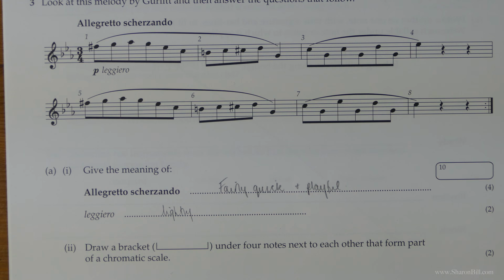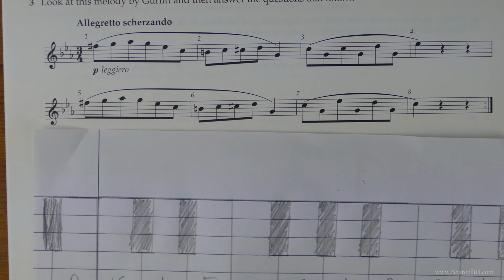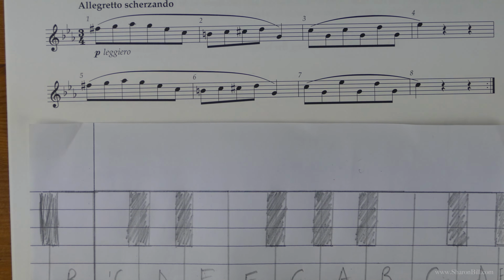Now we're asked to draw a bracket under 4 notes next to each other that form part of a chromatic scale. So we're looking for some accidental signs that give us that semitone movement. It's helpful to visualise the piano keyboard sometimes as well.